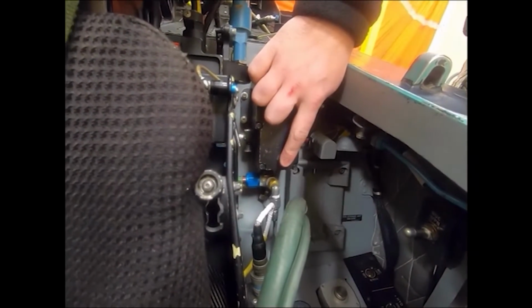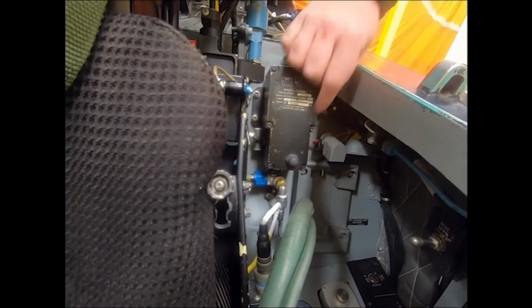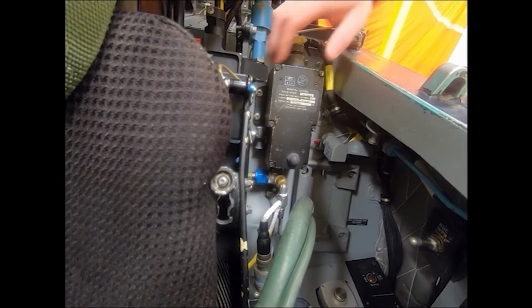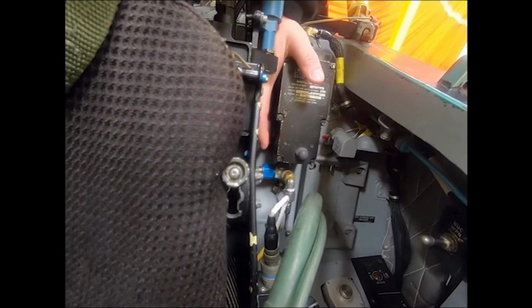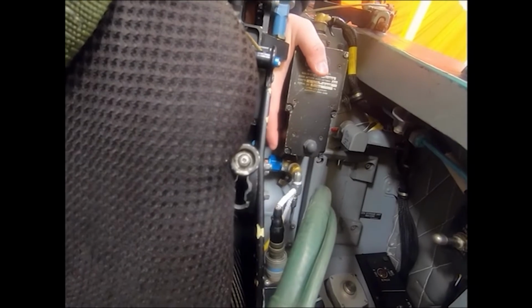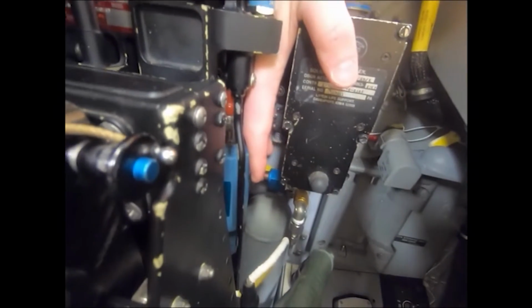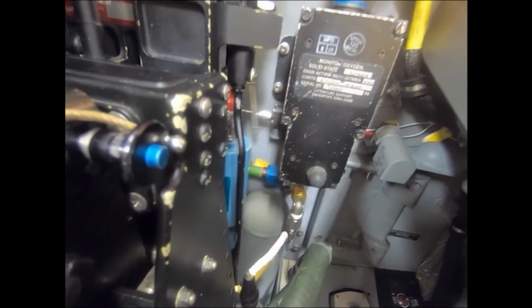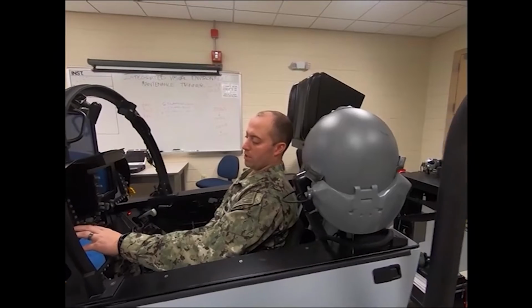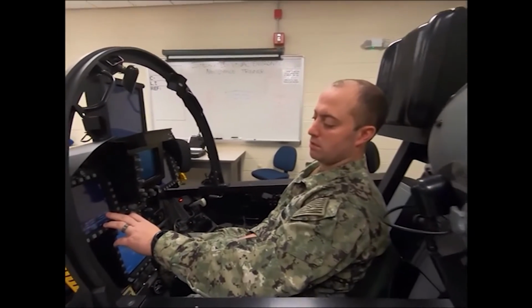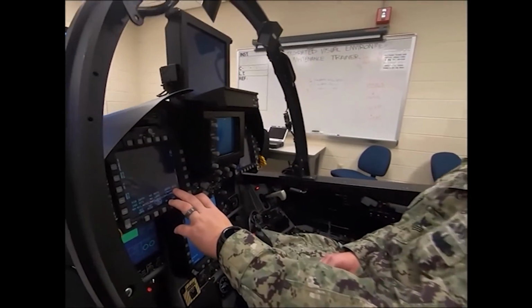Inspect the OBOGS monitor on the left aft bulkhead of the cockpit. Ensure the pneumatic bit button is not stuck in the up position. Inspect all electrical connections for proper connection or damage. If all connections on the OBOGS monitor are good, perform electrical and pneumatic bit.